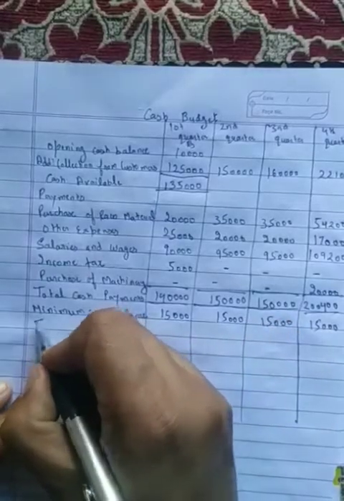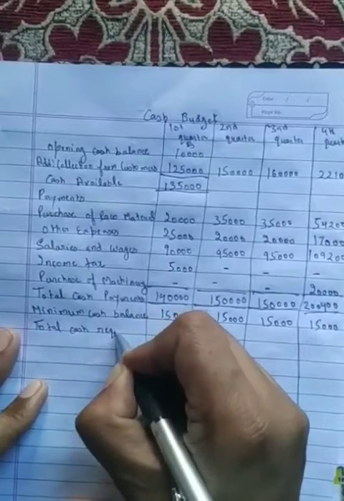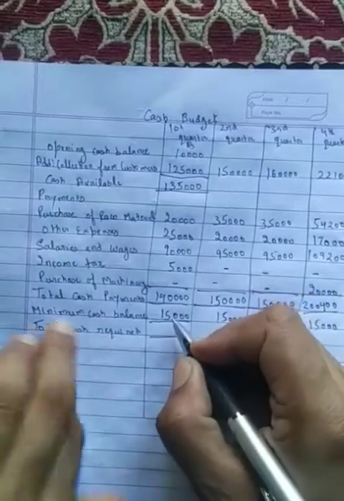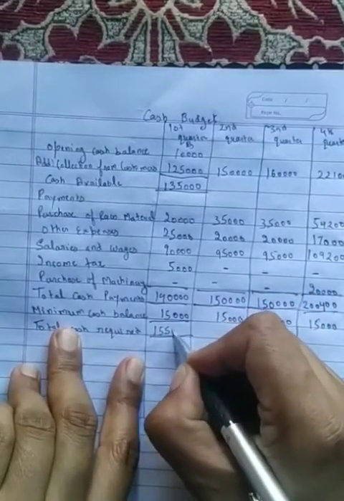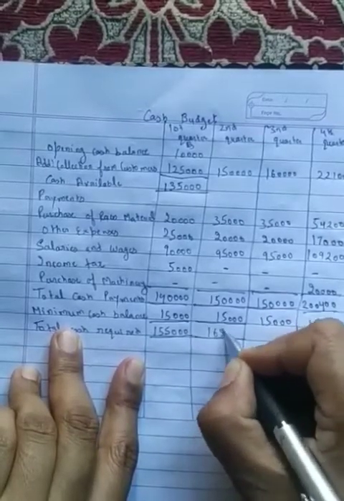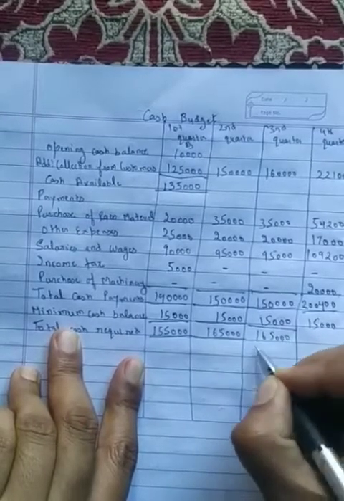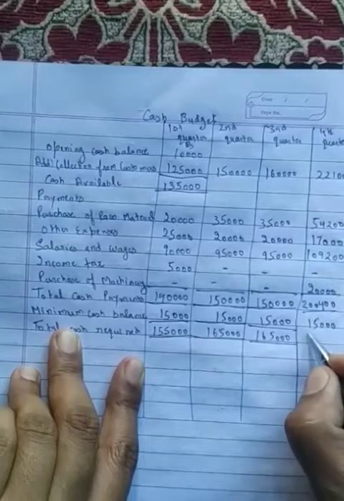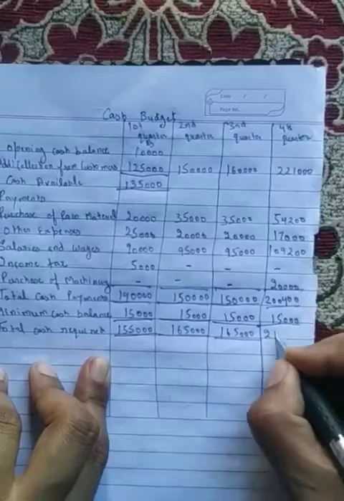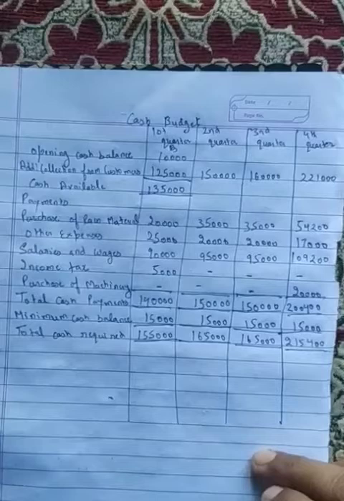Now total cash required is 1,40,000 plus 15,000, 1,55,000; 1,50,000 plus 15,000, 1,65,000; 1,65,000 and 2,15,400. Now this is your total cash requirement.